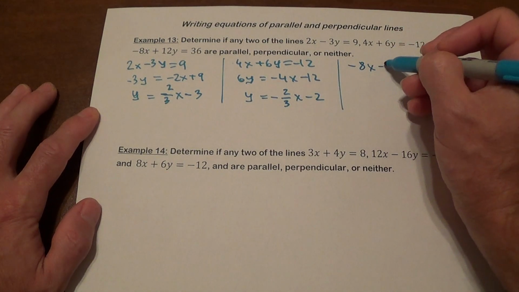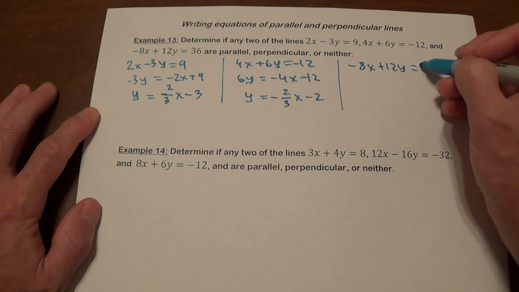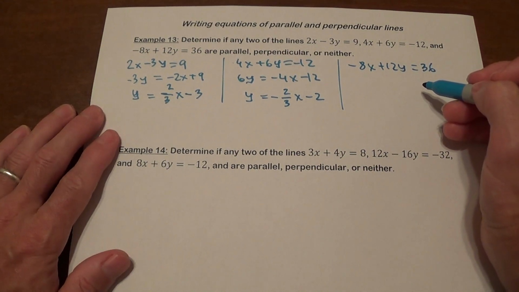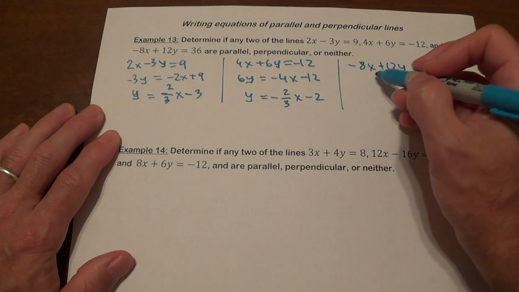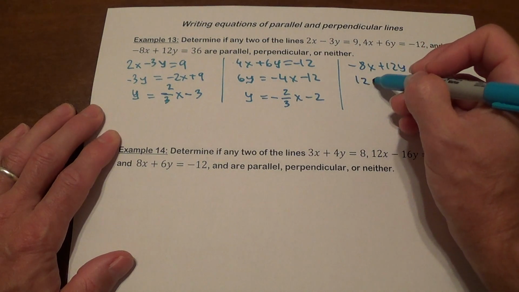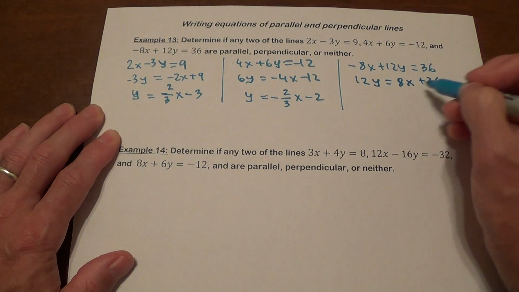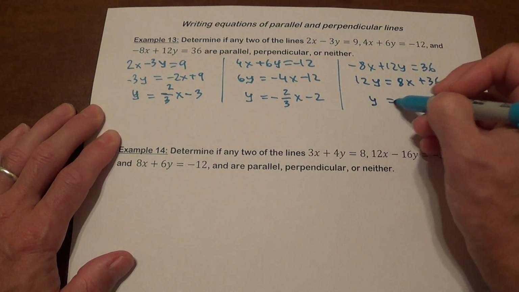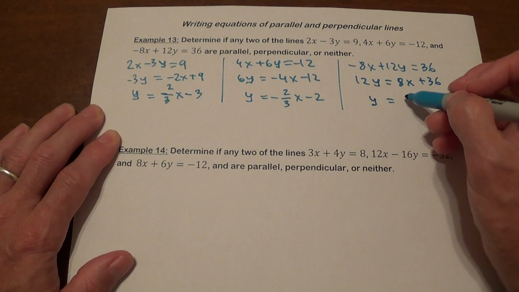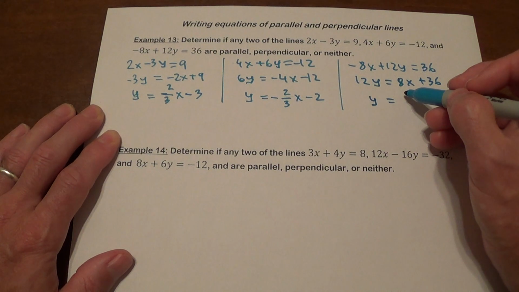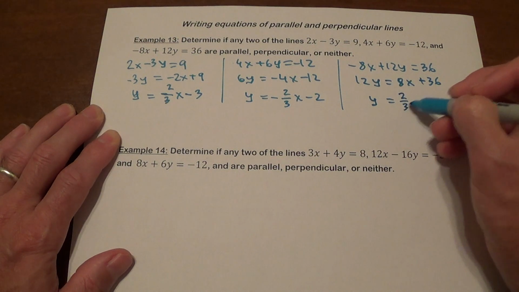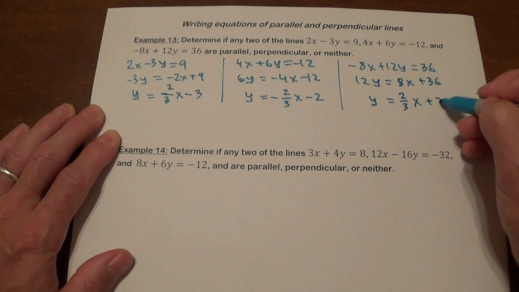Negative 8x plus 12y equals 36. We're getting rid of x here, so it's going to give us 12y equals 8x plus 36. Divide both sides by 12. y equals 8 divided by 12, and if you divide them both by 4, that's going to give you 2/3 x plus 2.